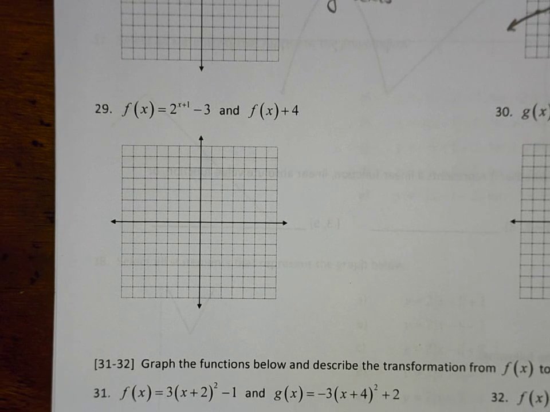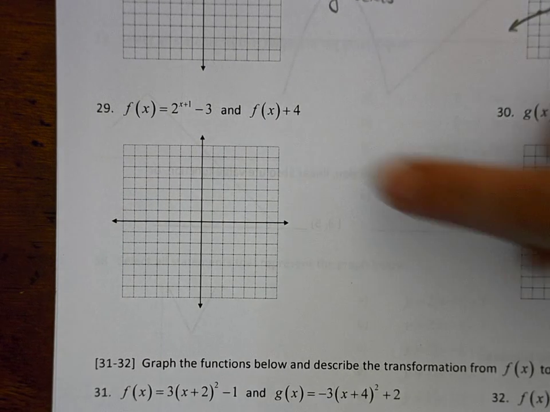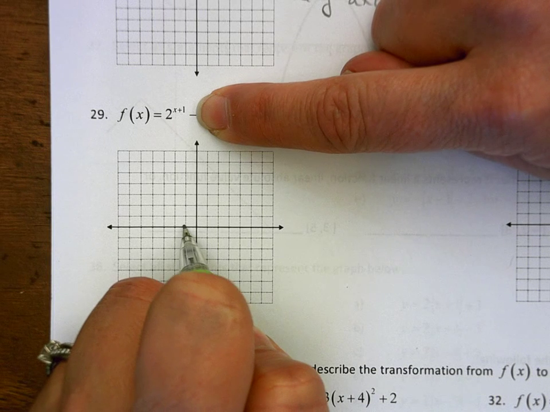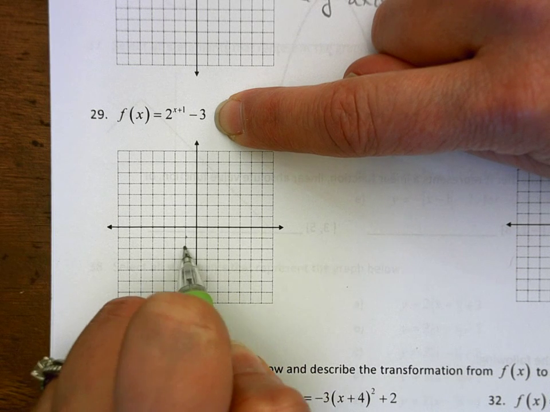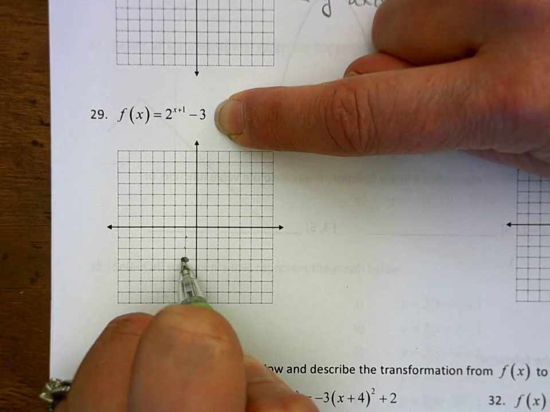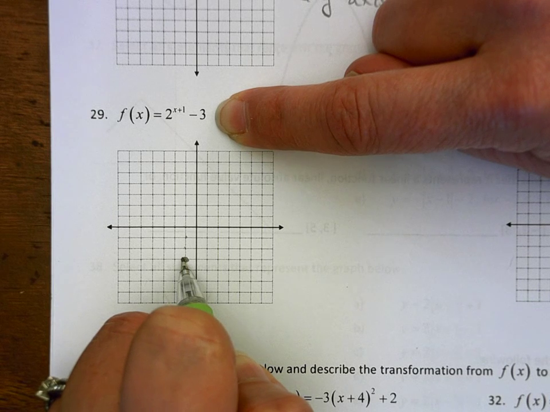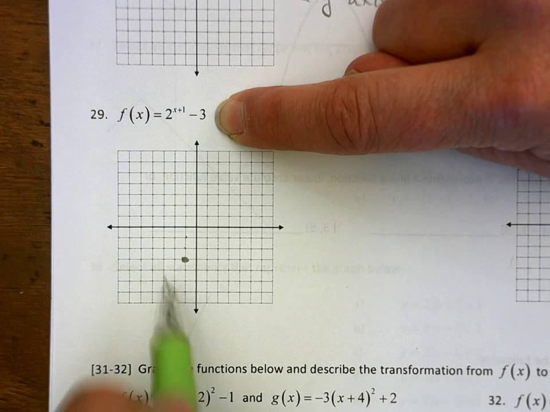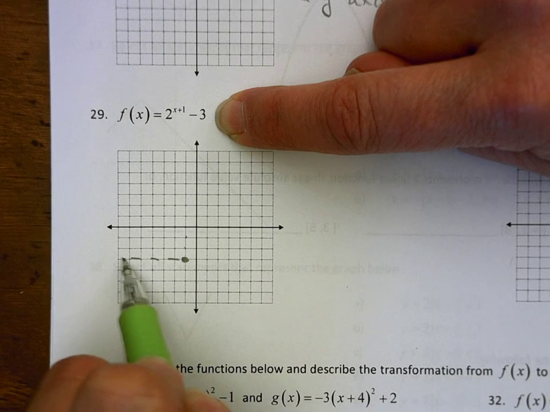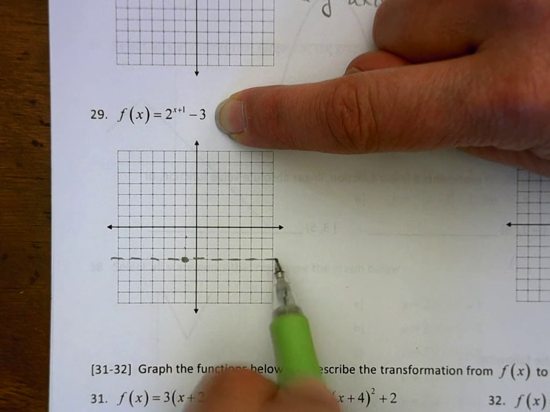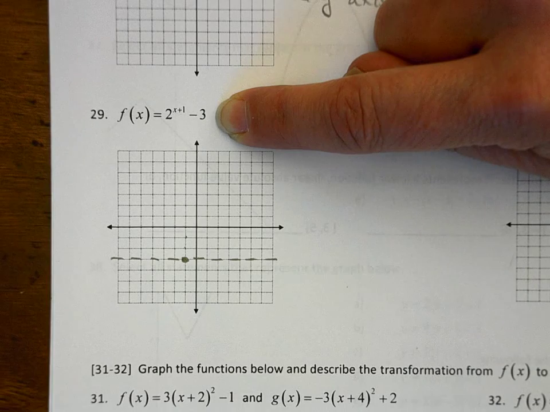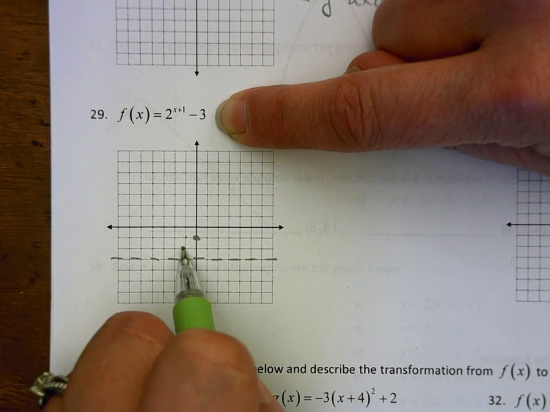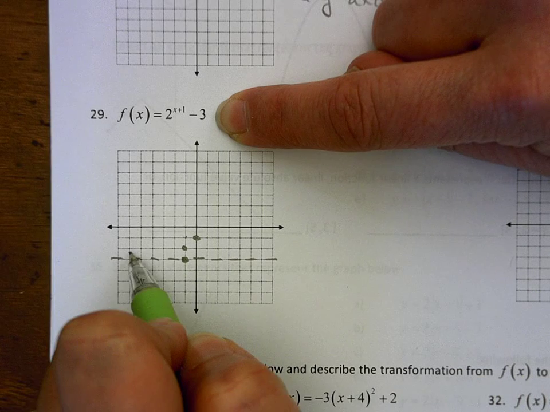So again, my start, so x plus 1, so that would be -1, and then down 3, 1, 2, 3. So my start would be -1, -3, and then this is exponential, so this will have a lower bound, and so that's what I just found here was where my lower bound or asymptote is. And then my stretch is 2, so I'm going to go up 2 over 1, and I need one more. And graph that.